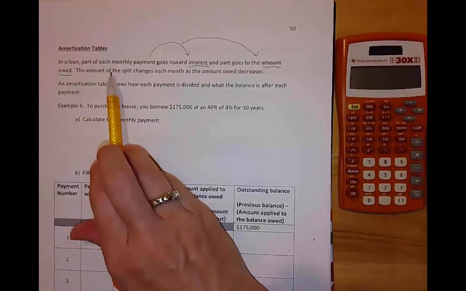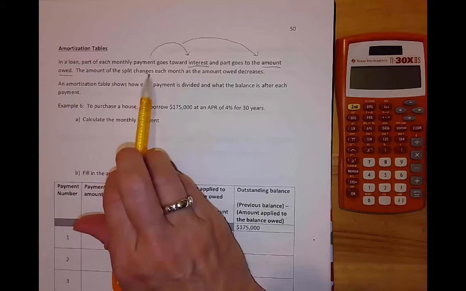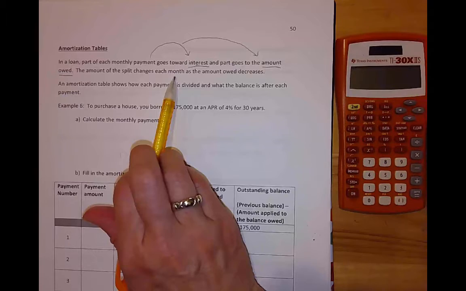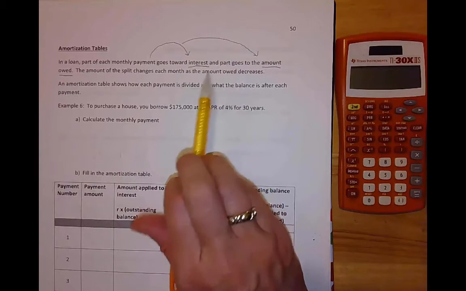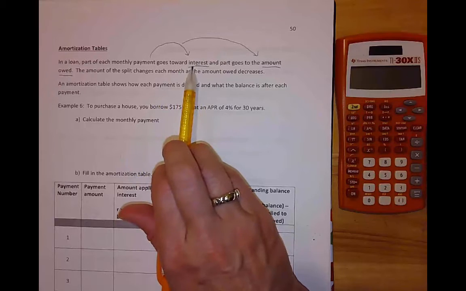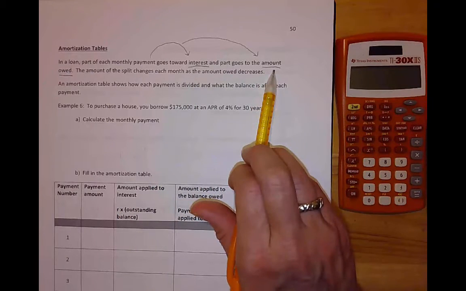The amount of the split changes each month as the amount owed decreases. So each month we should pay less towards interest and more towards amount owed.